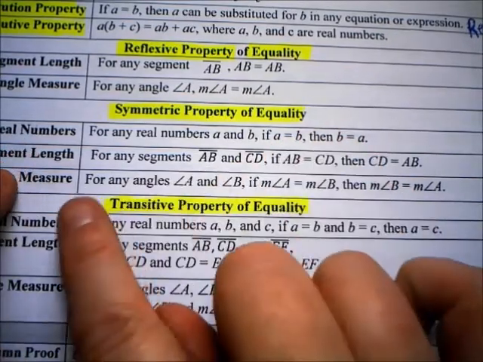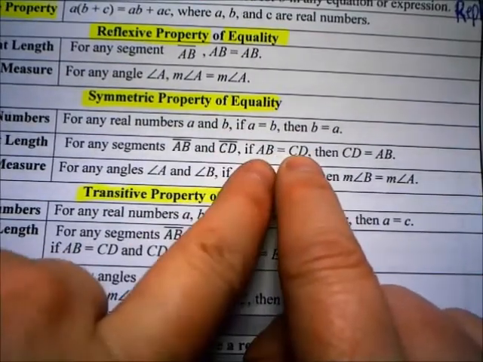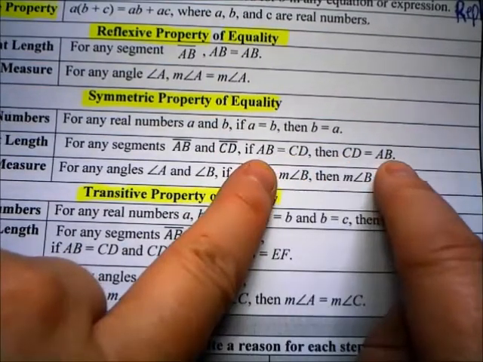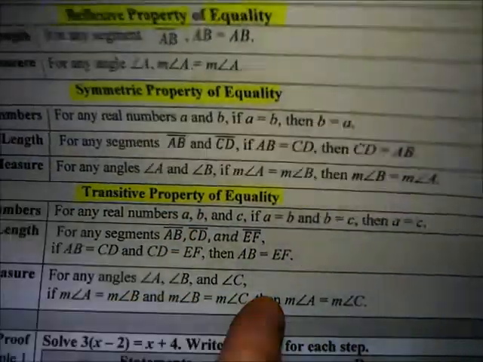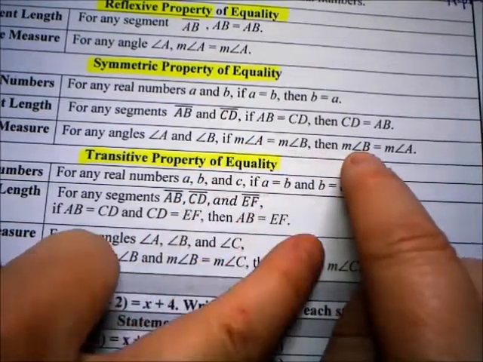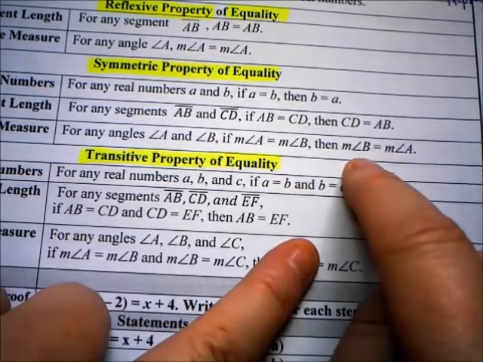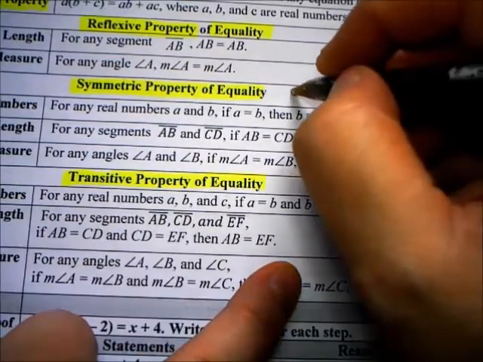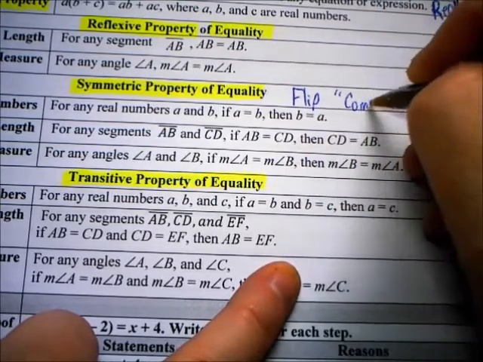If you're dealing with segments, it says AB is equal to CD. Then you flip the order, CD will be equal to AB. It flips it. That is the symmetric property. Once again, angles. You have angle A is equal to angle B, so flip it, and it'd be angle B is congruent or equal to angle A. I say this is just flipping, or what you should have heard before is the commutative property.